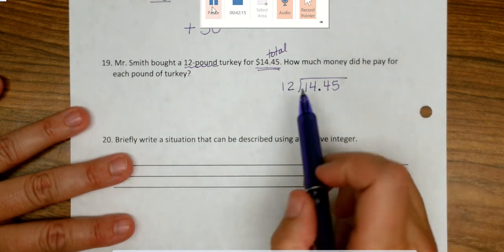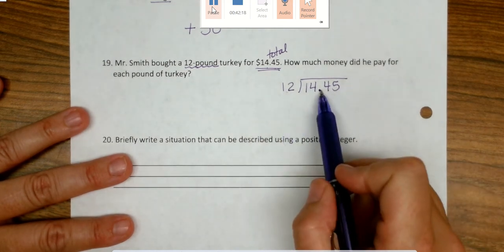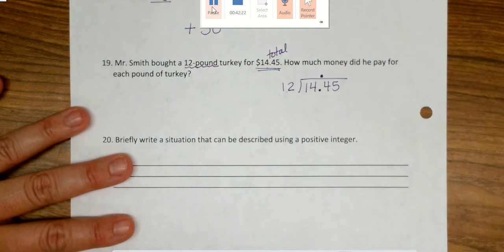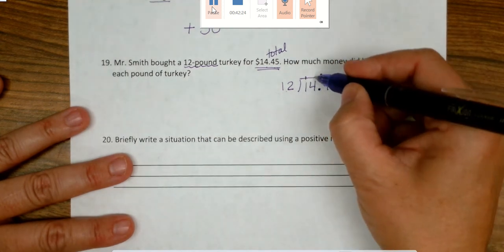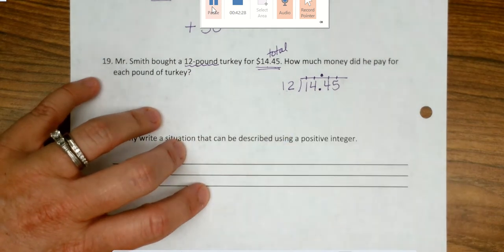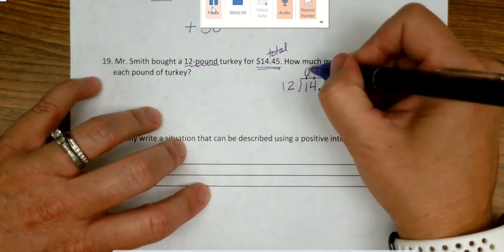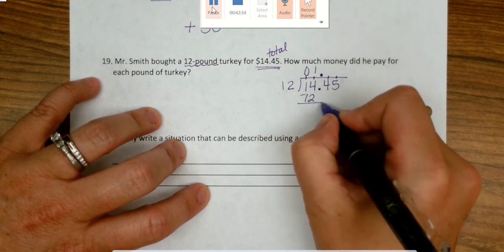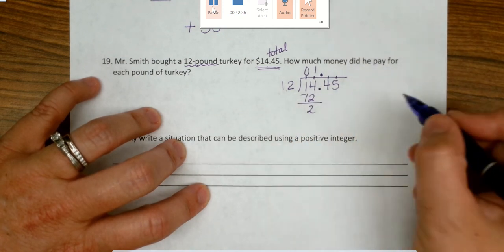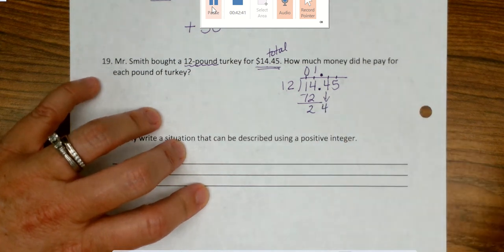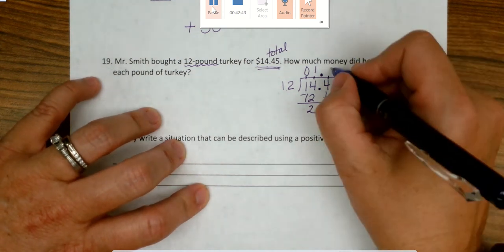No decimal on the outside. I do have a decimal on the underneath. So I'm sticking it straight up, raising that roof. Put my ticks here because I love my little ticks. All right, so how many times does 12 go into 1? It does not. But 12 goes into 14 one time. 14 minus 12, that's giving me 2. Bring down the 4. I know my 12 times table, so I know that 12 will go into 24 2 times.